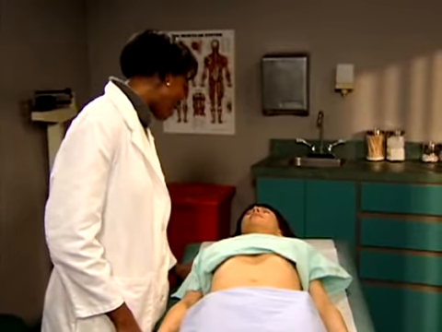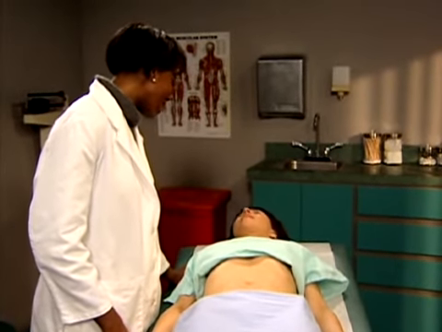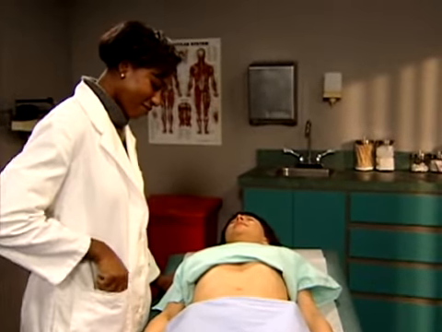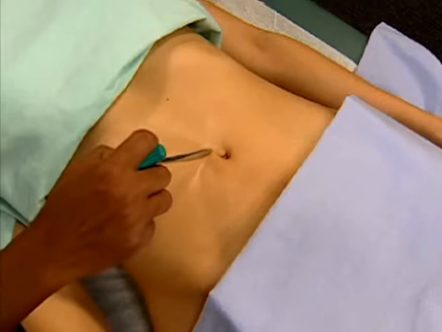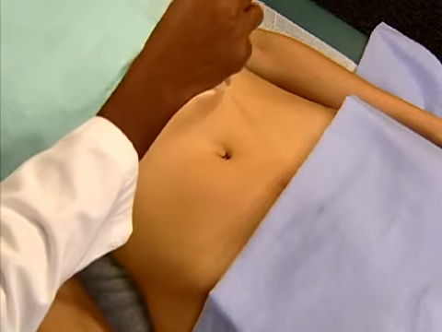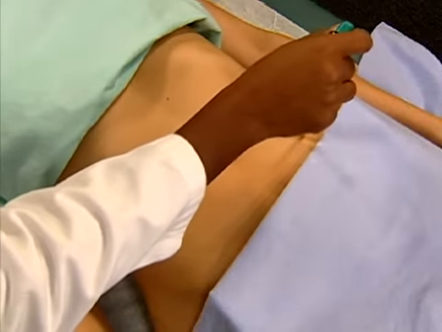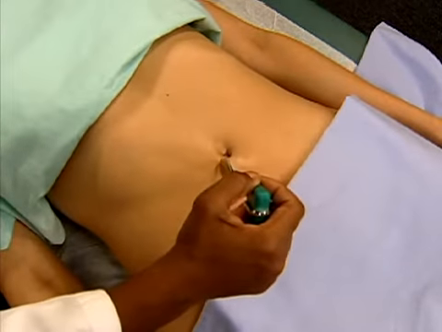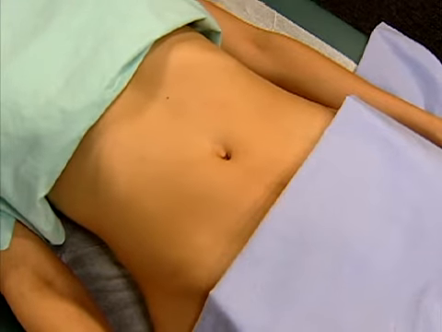While I have you lying down, I'm going to check your abdominal reflexes. Using the handle of a reflex hammer, stroke the upper quadrants up and away from the umbilicus, and stroke the lower quadrants down and away. With each stroke, the abdominal muscles should contract, and the umbilicus should pull toward the stroked side.